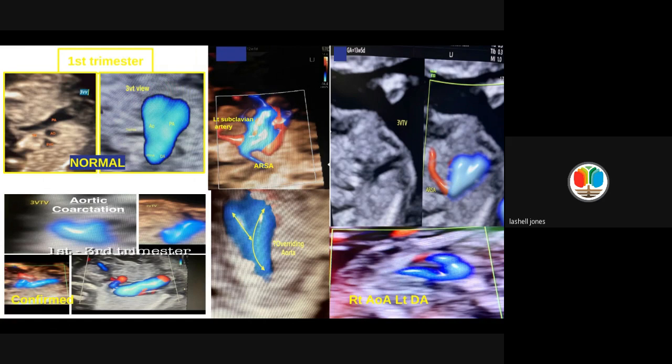So in the examples which we've learned earlier, aortic coarctation can be seen. With overriding aorta, it can be seen. With our ARSA, it can be seen. And here is an example of a U shape, right aorta and left ductus. It can be seen.